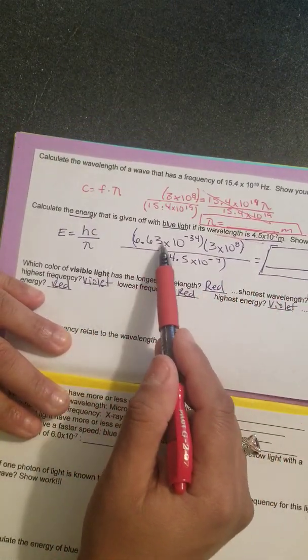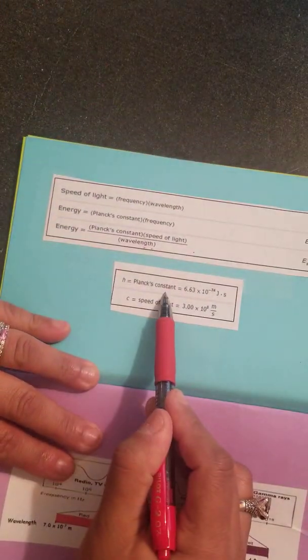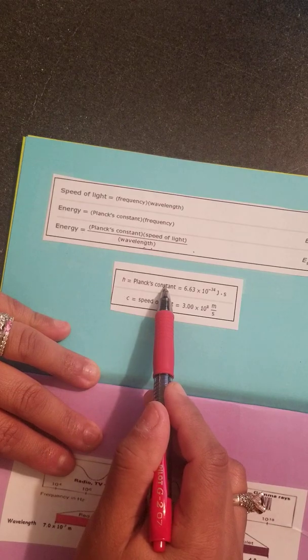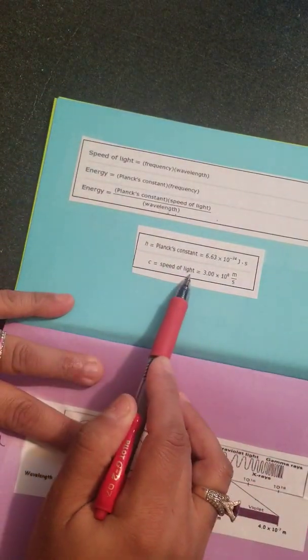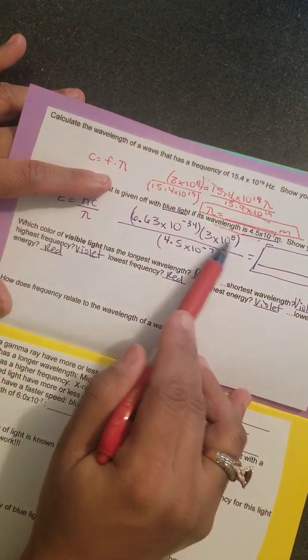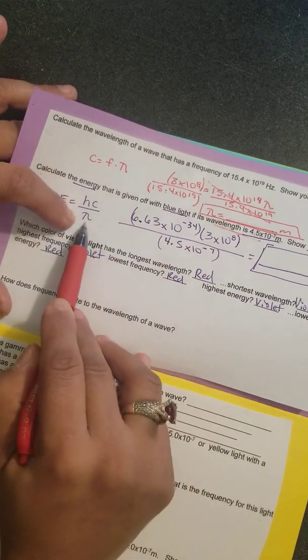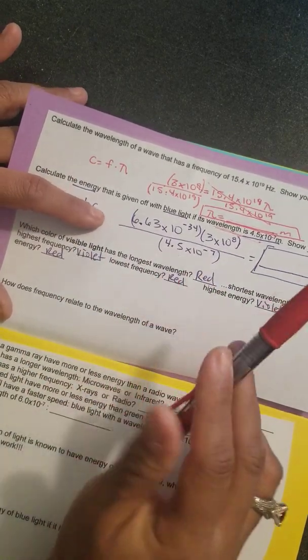Fill in your blanks. H is a constant number that is given to you right here. We call it Planck's constant, times c, which is the speed of light. Here's that number. You don't have to memorize it. Use parentheses, divided by lambda, which they gave me. Plug this into the calculator.